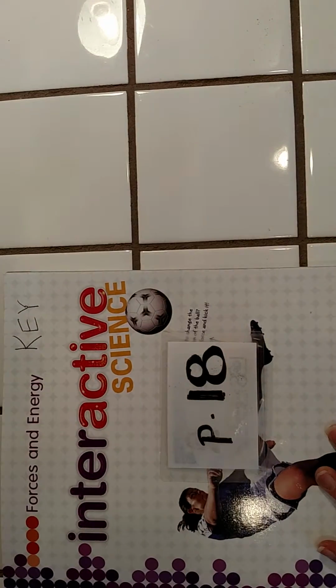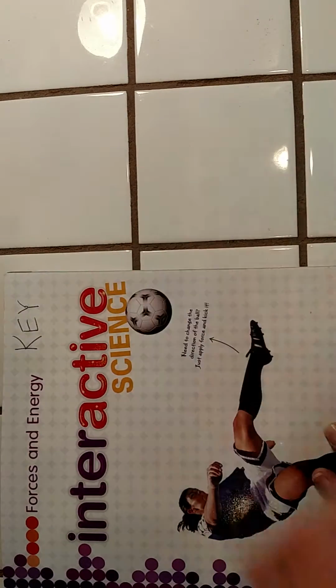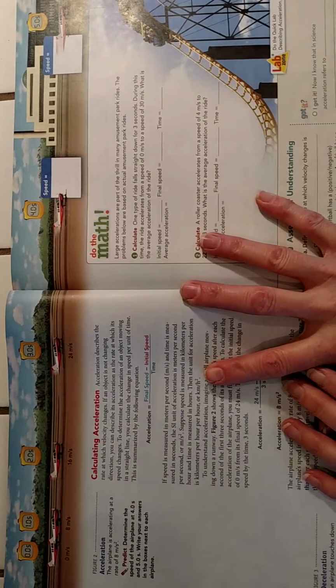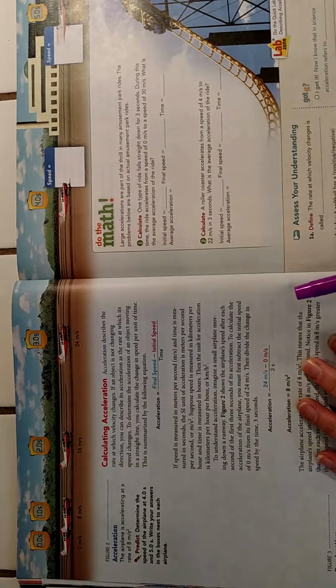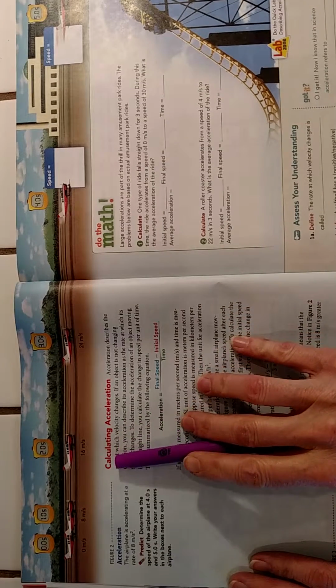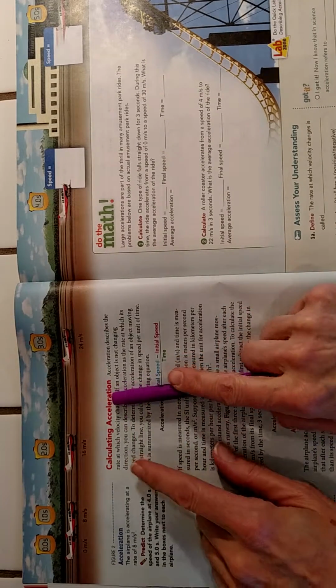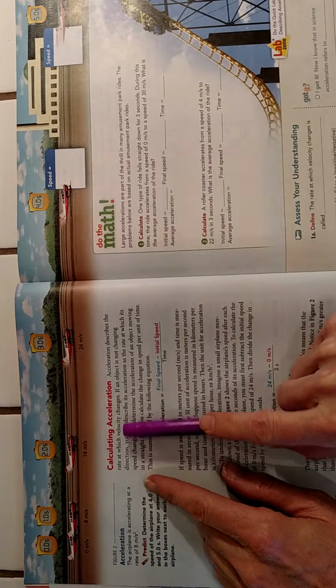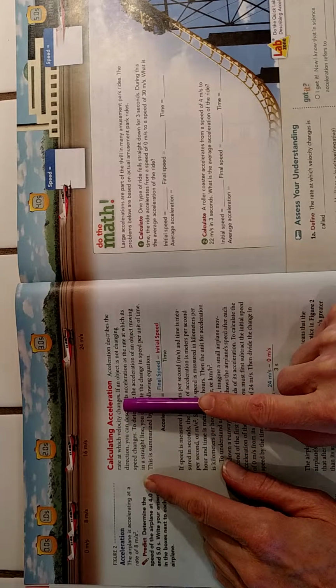Let's go to forces and energy, page 18. Looking at acceleration and calculating acceleration. Acceleration describes the rate at which velocity changes.